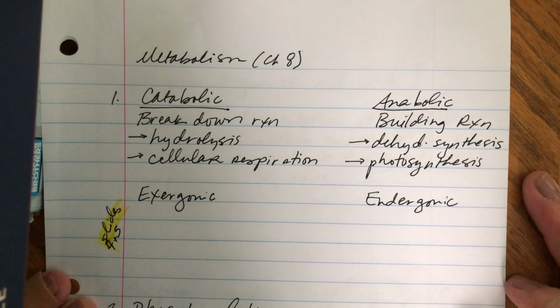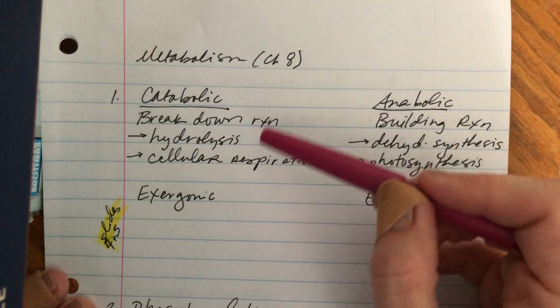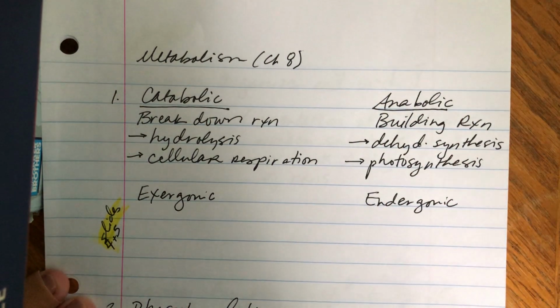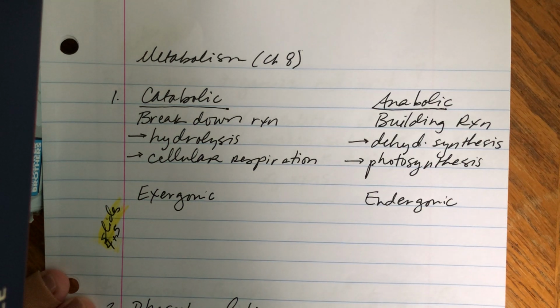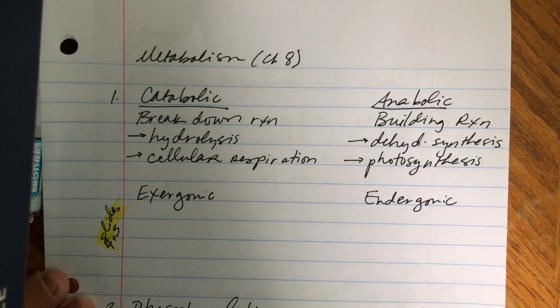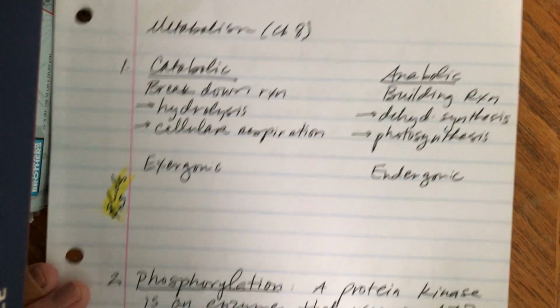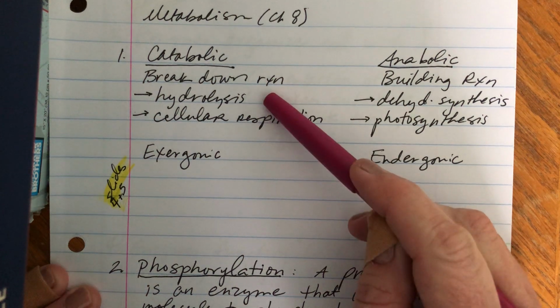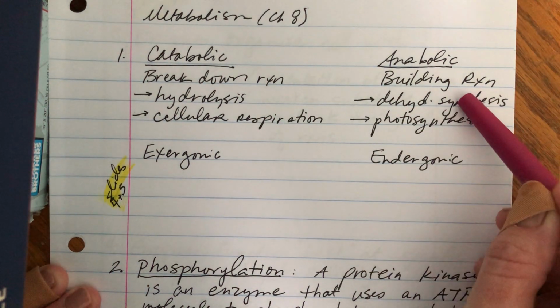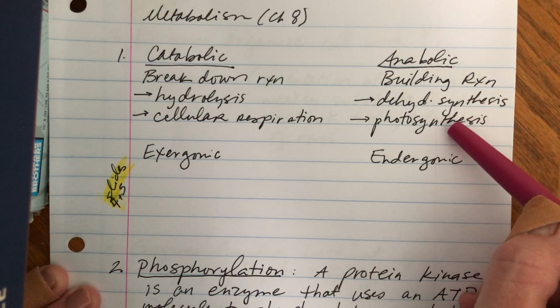Main idea number 1. Life is either building itself up or breaking itself down. When it builds itself up, that's an anabolic reaction. When it breaks itself down, that's a catabolic reaction. And so just like a pile of Legos that you would build up and break down, and then the next day build something new, that's how living things work. But the Lego pieces they're using are biological molecules like carbohydrates, lipids, proteins, nucleic acids. The classic examples of catabolic reactions are these two. Classic examples of anabolic reactions are these two.